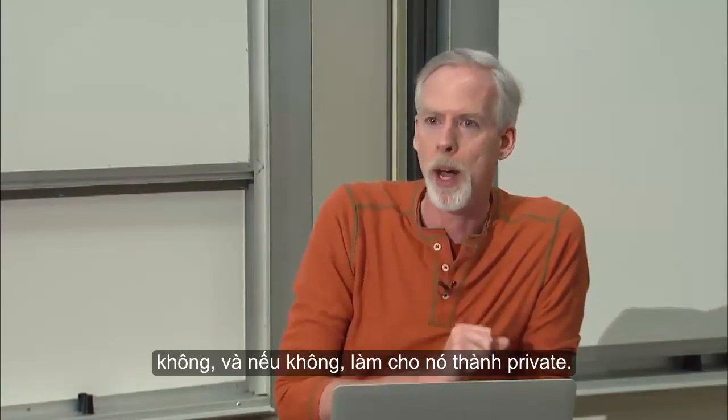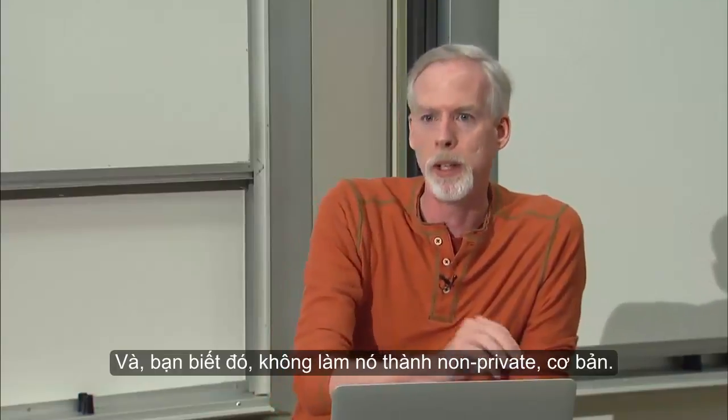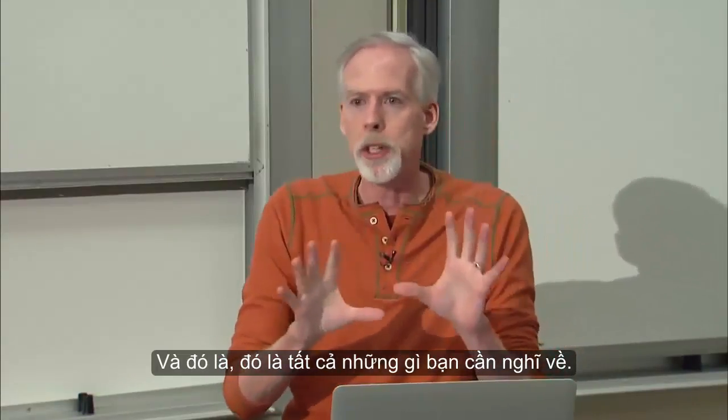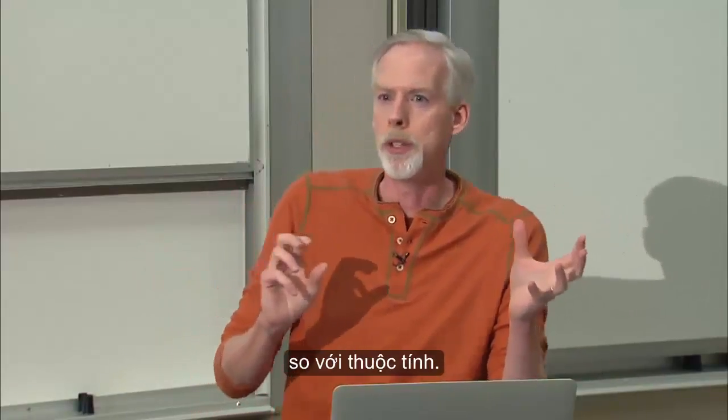And if not, make it private. And if so, make it public. And, you know, don't make it non-private, basically. And that's all you need to think about. I wouldn't even think in Swift in terms of instance variable versus the property.